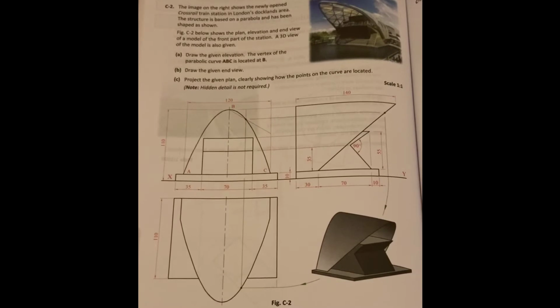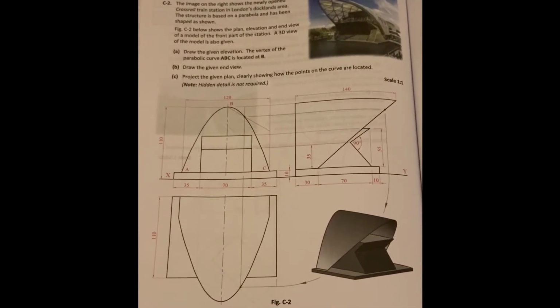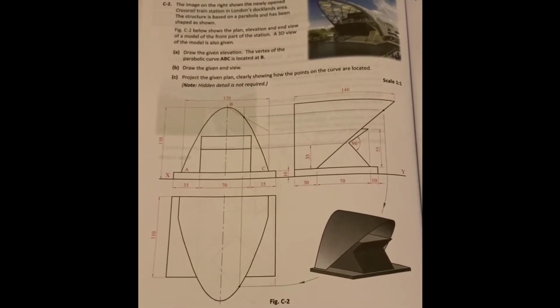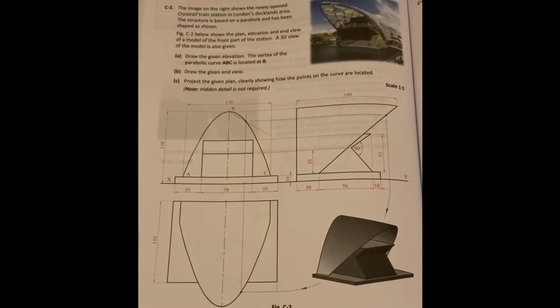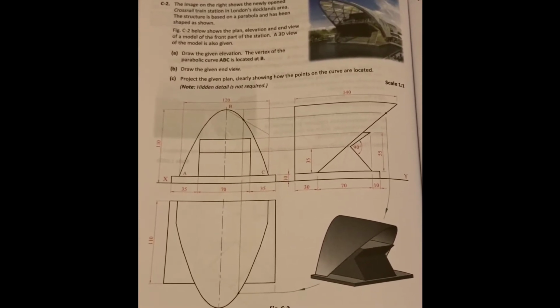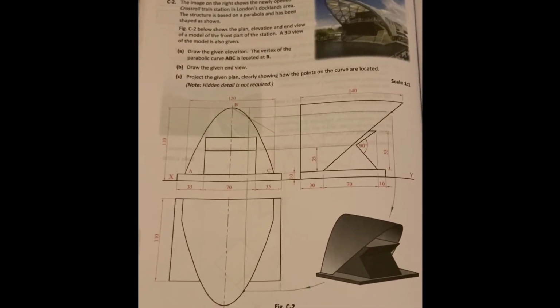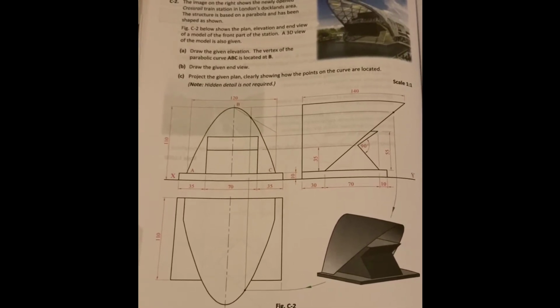Okay, so we want to take a look at this question here. It's question C-2 of the 2018 paper, Ordinary Level Design and Communication Graphics. It says there, the image on the right shows the newly opened Crossrail station in London's Docklands area. The structure is based on a parabola that has been shaped as shown.